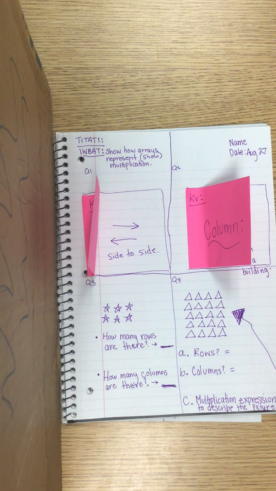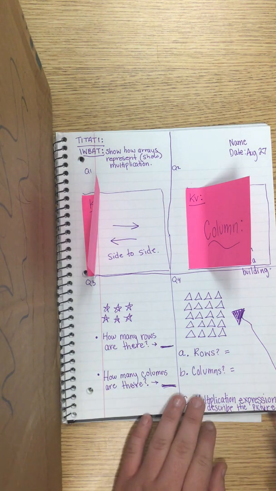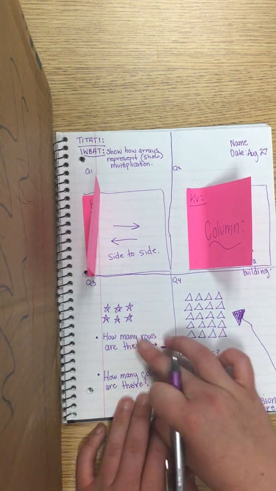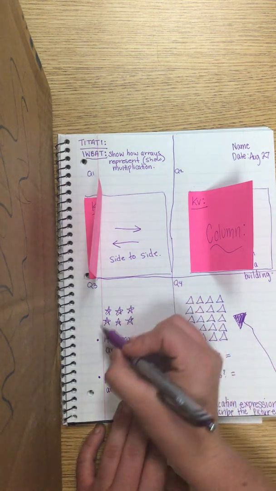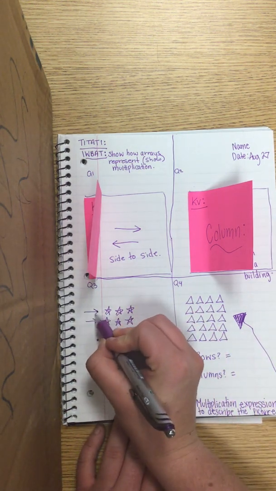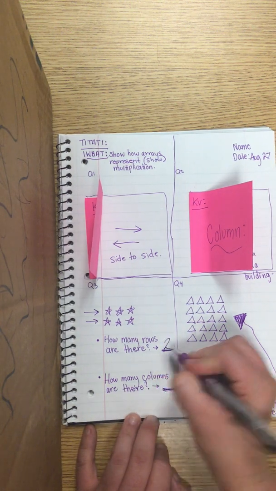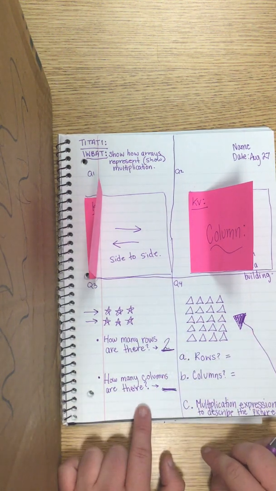Okay, go ahead and pause the video if you're still listening but you're not done. Pause the video because I'm going to move on. Okay? All right, so I'm going to say, how many rows are there? Remember, rows go this way. So there are 2 rows. And how many columns are there?